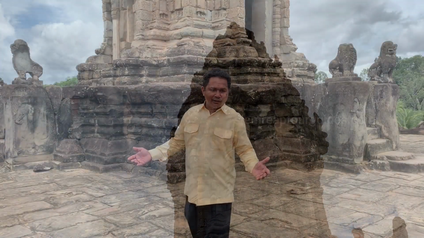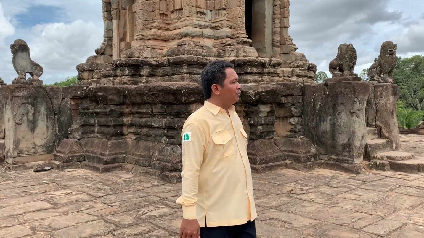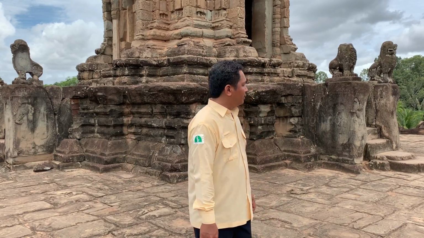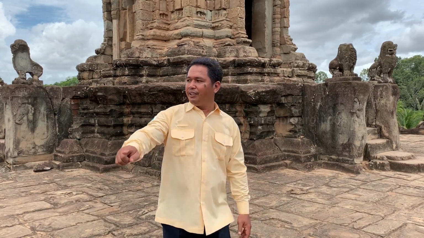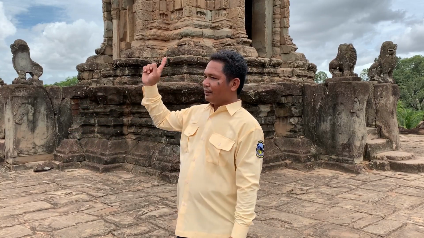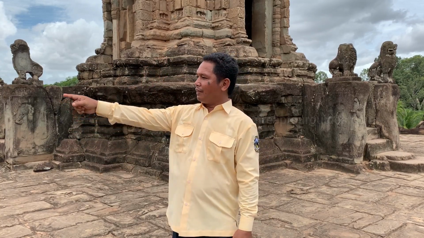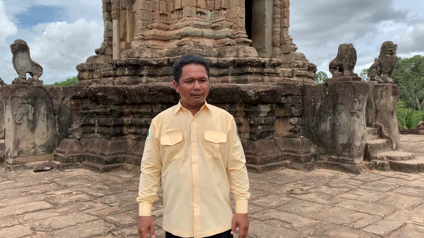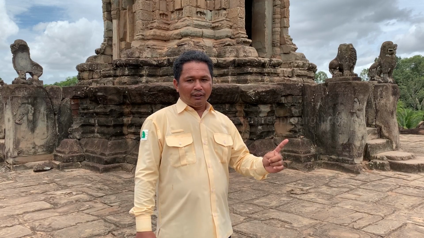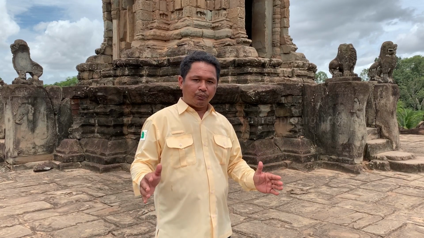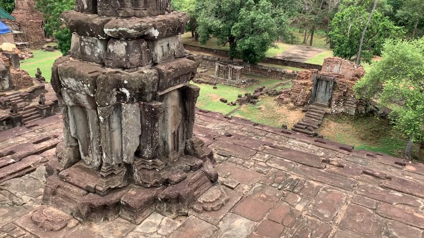Okay, now we are at the top level of Bakong Temple. So you can see many small towers around and a lot of big towers as well. But the main tower of this temple is only one. The tower was for the statue called Hariharalaya statue. Hari means Vishnu, Hara means Shiva.